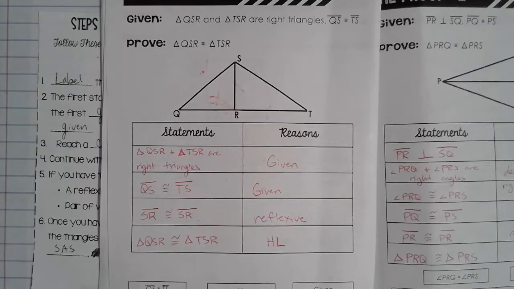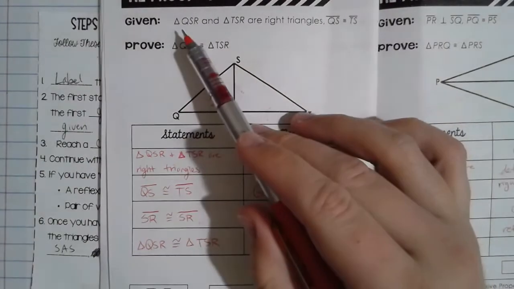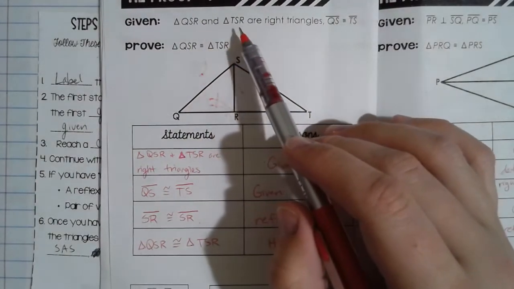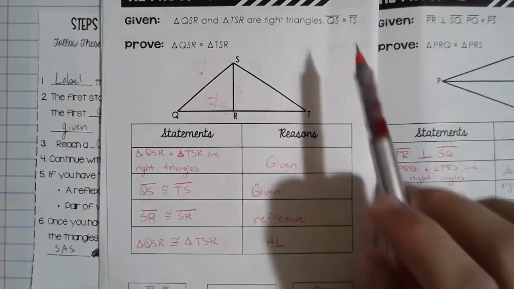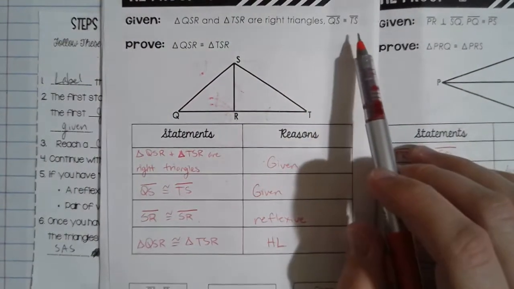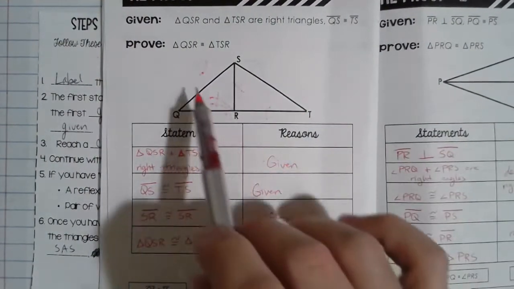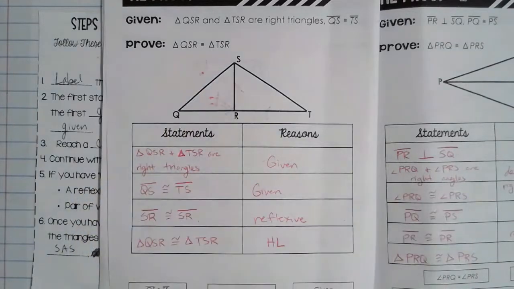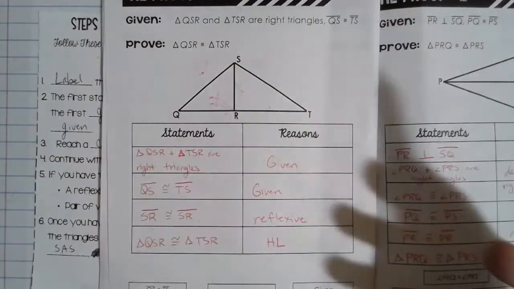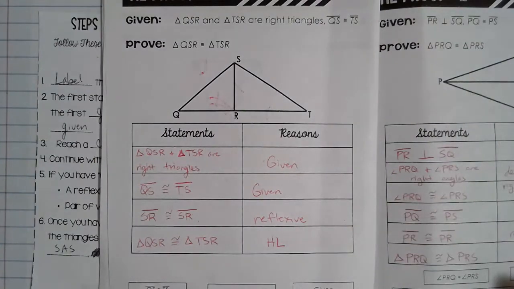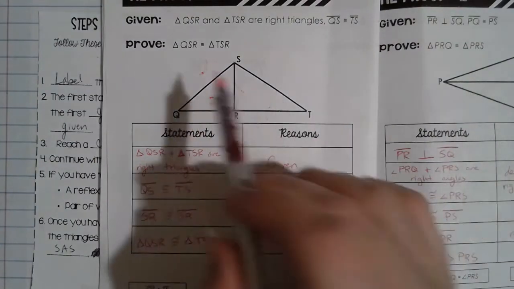Okay, so page 9, hypotenuse leg, proof number 1. We're given that triangle QSR and triangle TSR are right triangles, and we're also given that QS is congruent to TS, and so we need to prove that triangle QSR is congruent to triangle TSR. So my first given statement is a little bit different from the rest of them, but that's because hypotenuse leg is a very unique test.